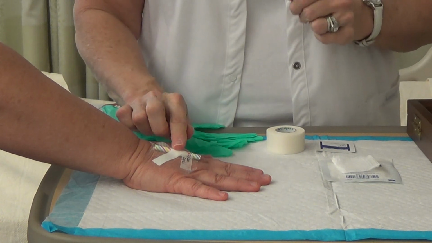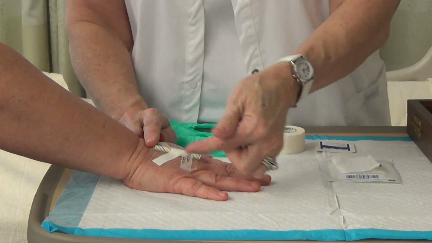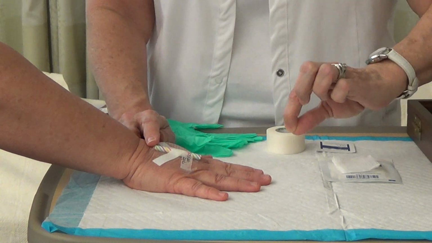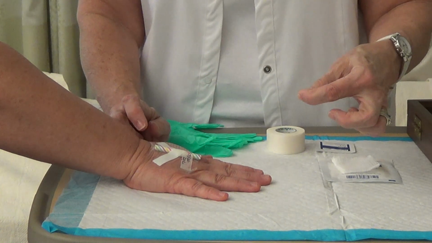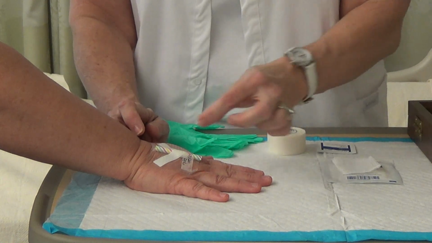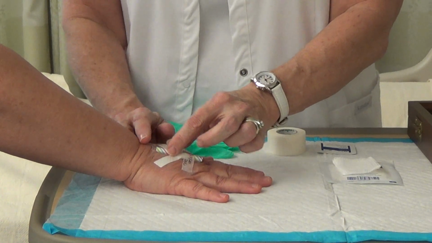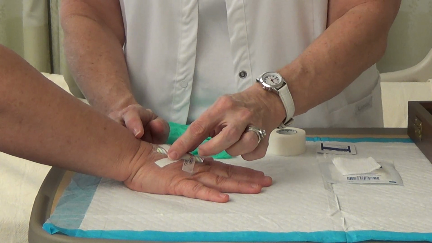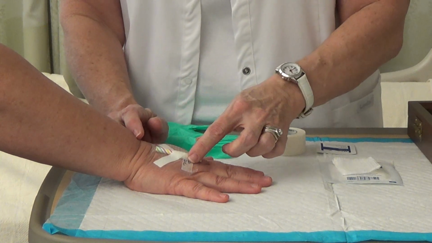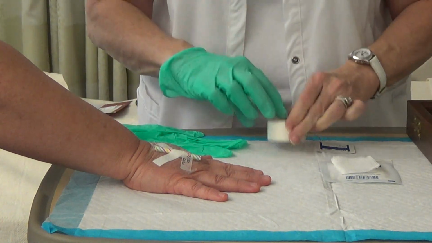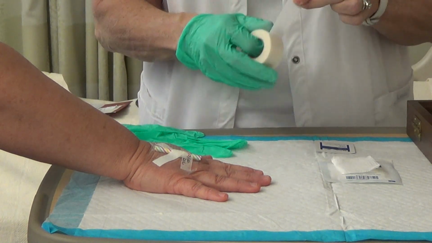With the IV sites, we're going to remove the dressing towards the insertion site. We don't want to pull it away from the insertion site because you'll remove the catheter prematurely, and we don't want to do that. If there's a lot of jiggling around of the catheter inside of the vein, you're going to cause damage to what's called the intima, the inner lining of the vein. So I'm going to demonstrate that. I'm also going to get a piece of my tape ready to go.